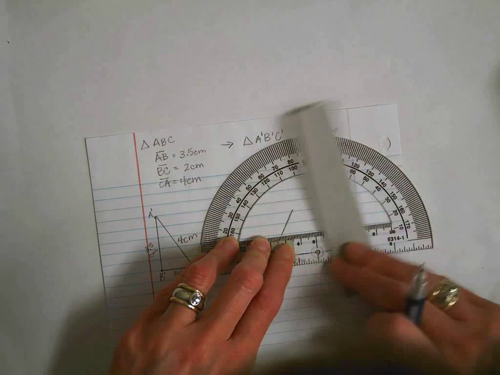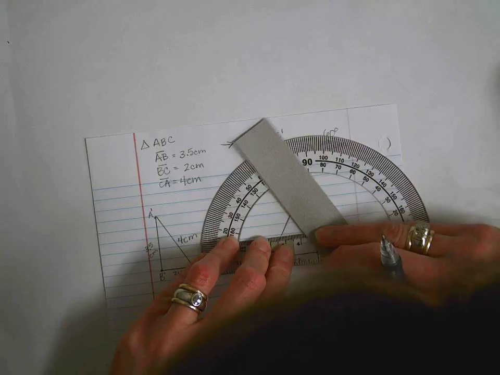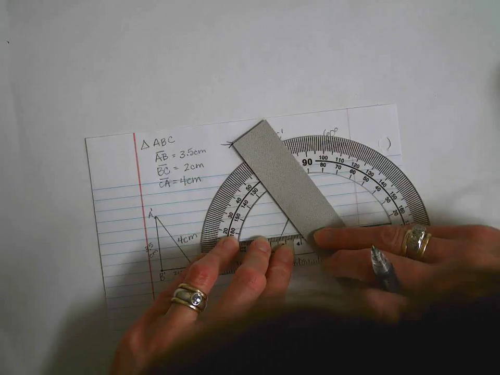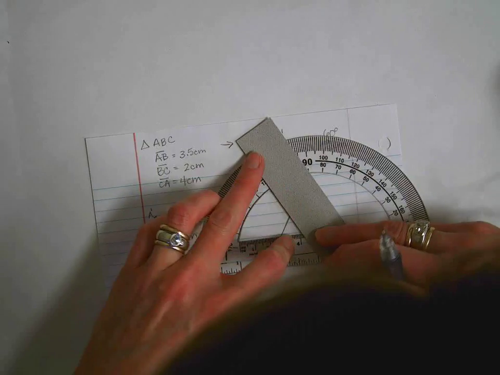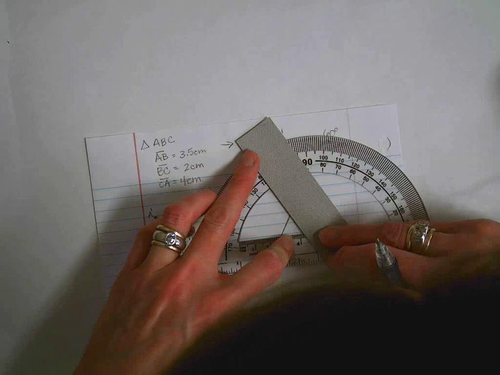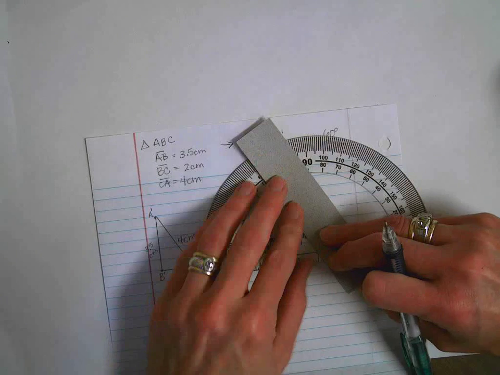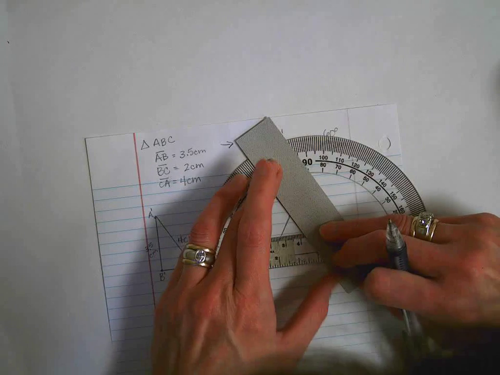If it's truly a triangle, this angle right here should measure 60 as well.